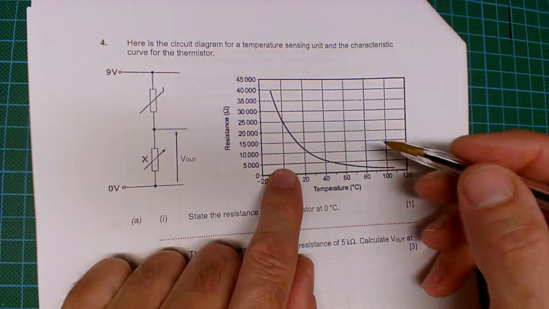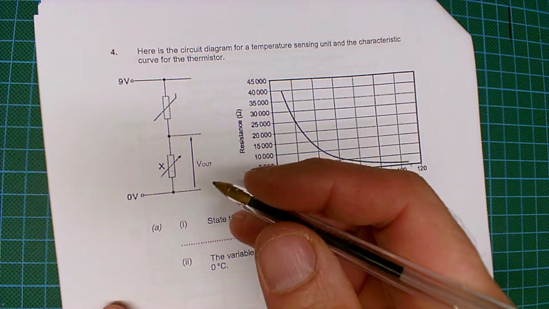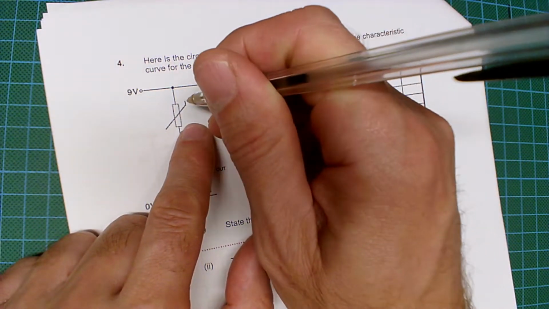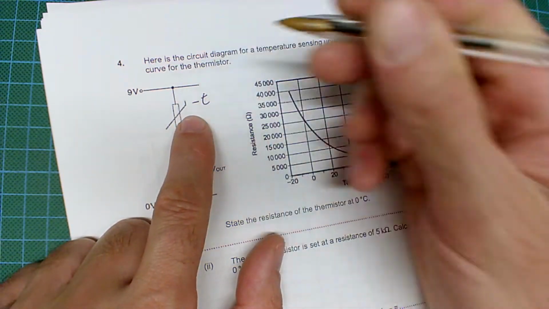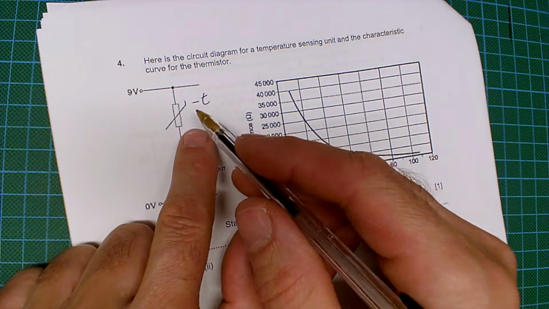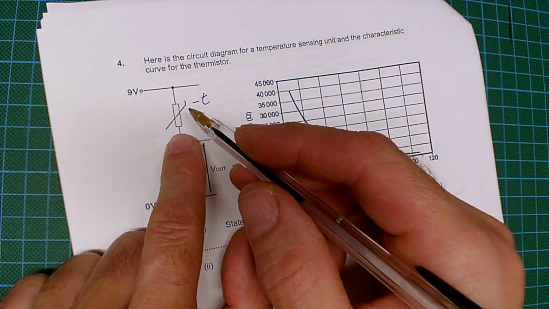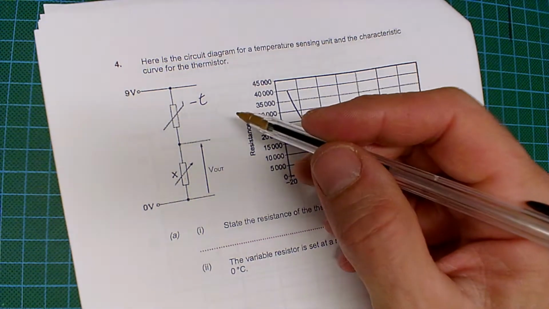It's important to understand that, and there's actually what we call a negative temperature coefficient here. So strictly speaking, this thermistor should have -T, which tells us explicitly that this is a negative temperature coefficient thermistor, in that when one quantity gets bigger, the other one gets smaller.